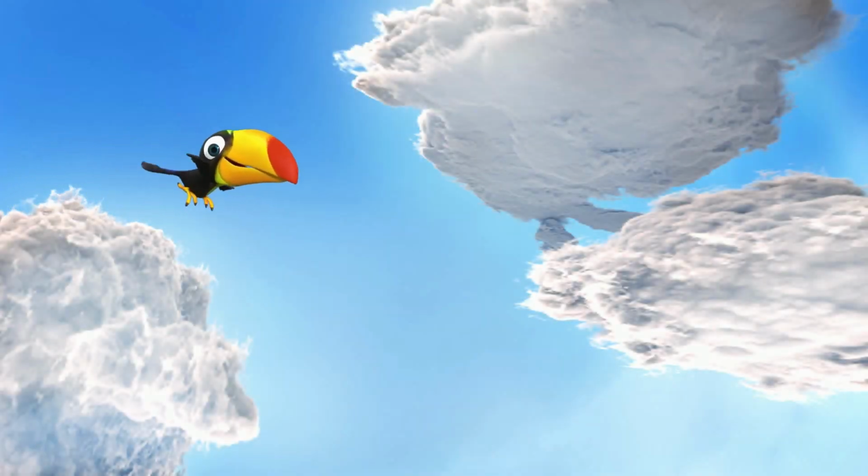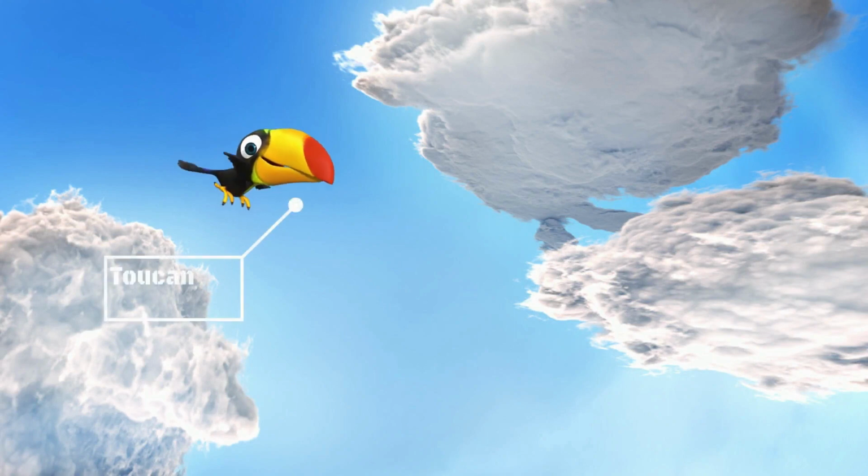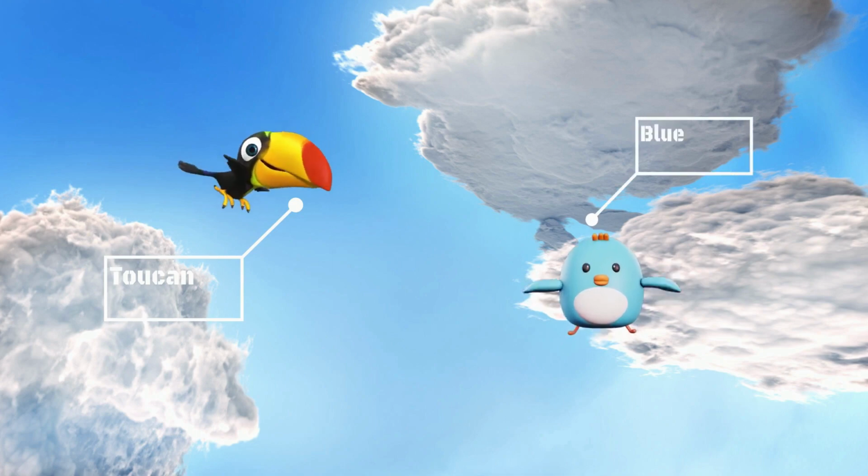Let's say one day we see an object with feathers and wings that can fly. Then some days later, we see another object with feathers that can fly. So we decide that these two are the same type of objects and call them birds.